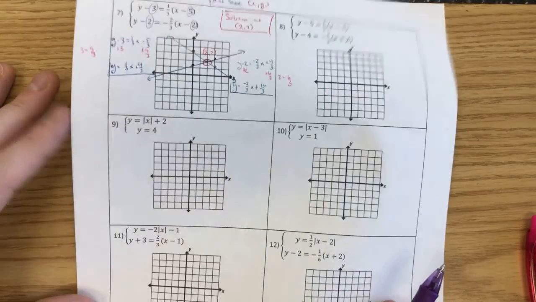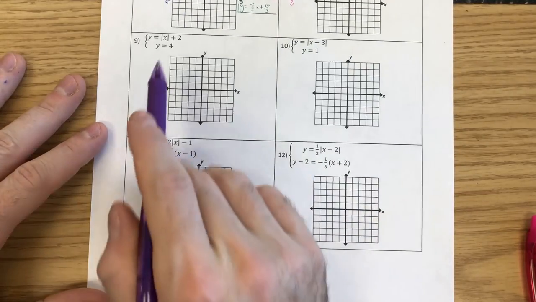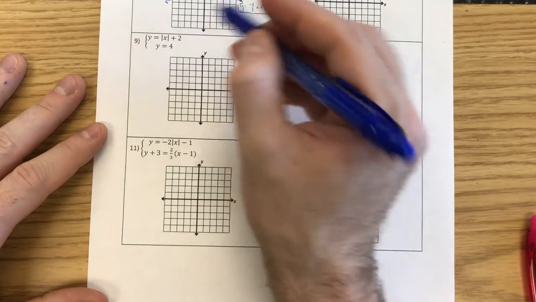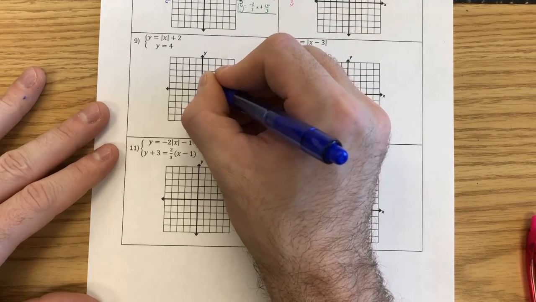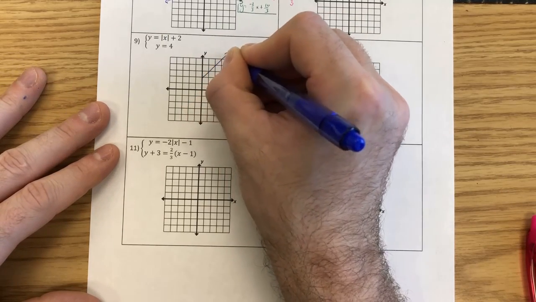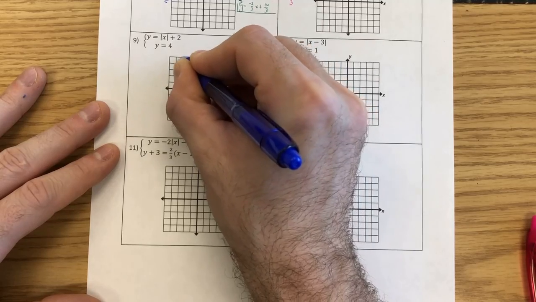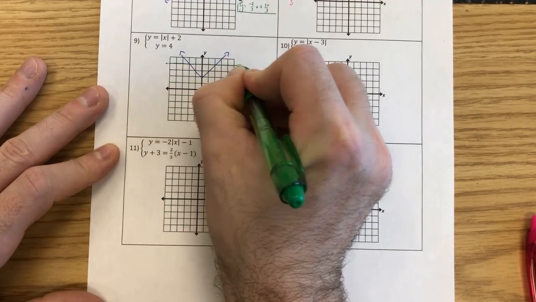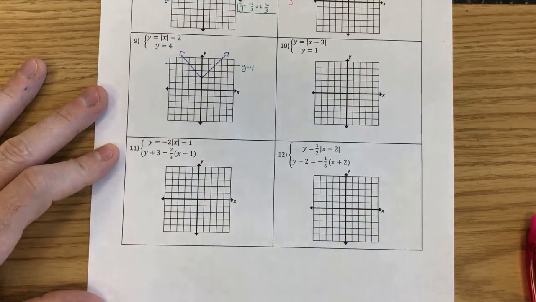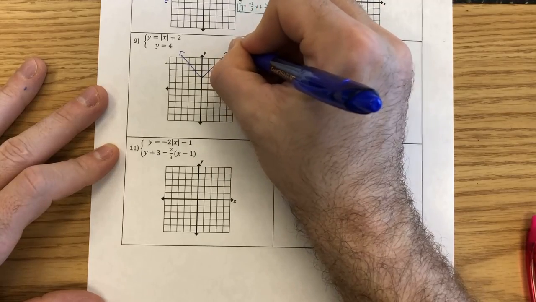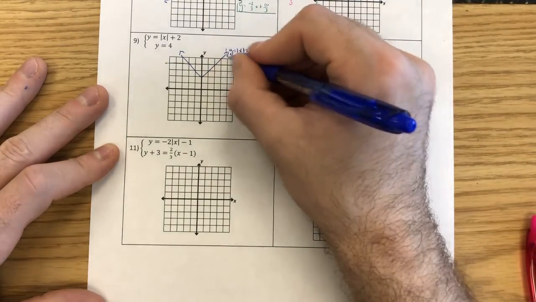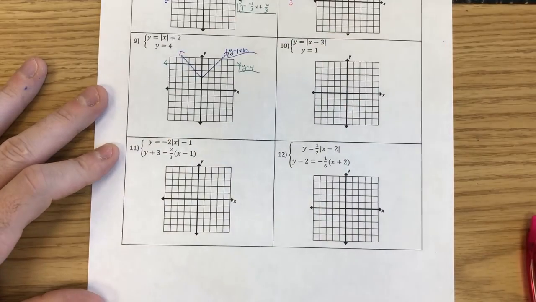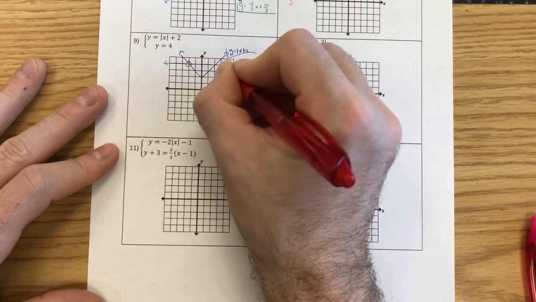So that works well. Now, what happens if I don't have just lines? What happens if I have something like an absolute value? Well, let's take a look. This one is an absolute value that's been shifted up by 2. So I have a graph and a graph, and I have a horizontal line right here. So I have y equals 4, and then over here I have my y equals absolute value of x plus 2. This is going to give me not 1, but 2 points.